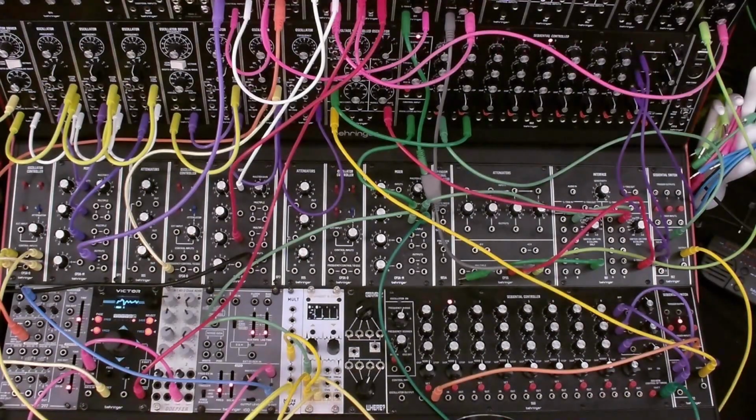So that's how to add ratcheting to your sequences using the 960 sequencer.